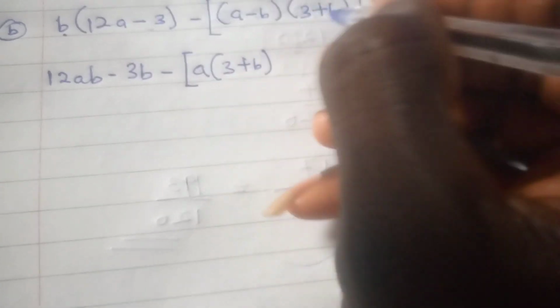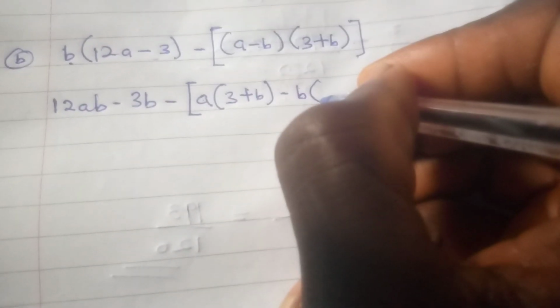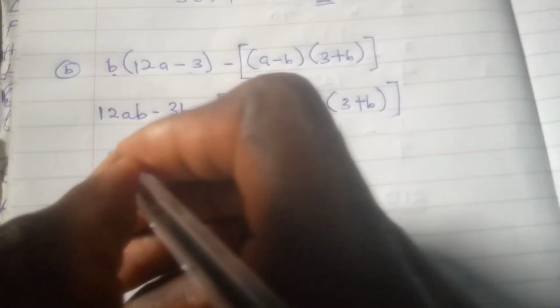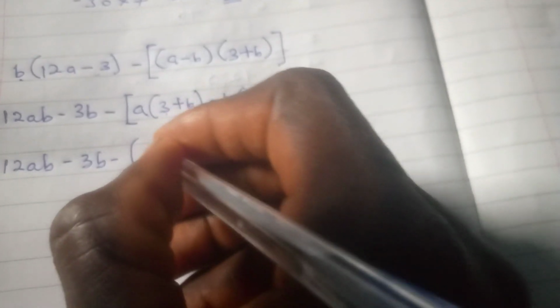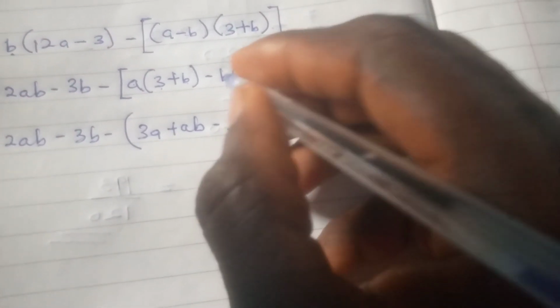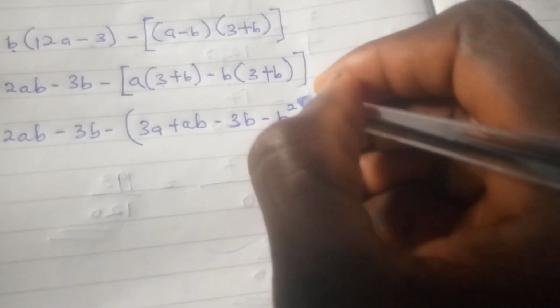So a will multiply everything, so 3 plus b, then b will multiply, which is negative b, bracket of 3 plus b. So we are going to say 12ab minus 3b minus, in a big bracket, this multiplying this will give you 3a, this multiplying this will give you positive ab, this multiplying this will give you negative 3b, then this times this will give you negative b squared.